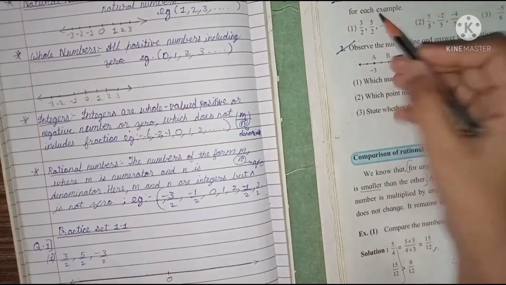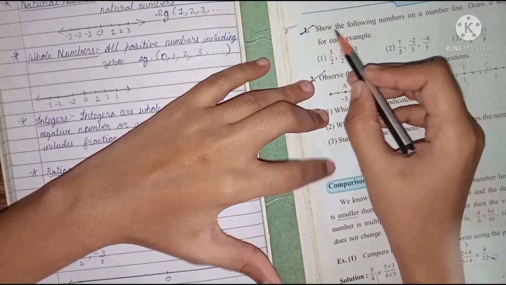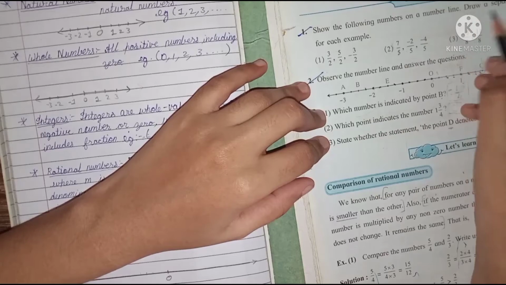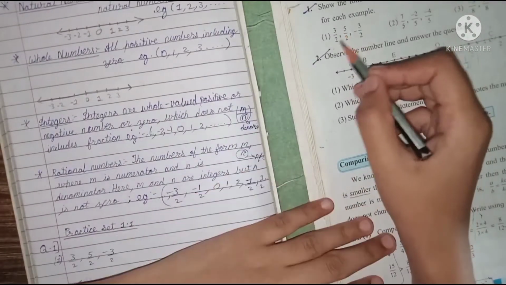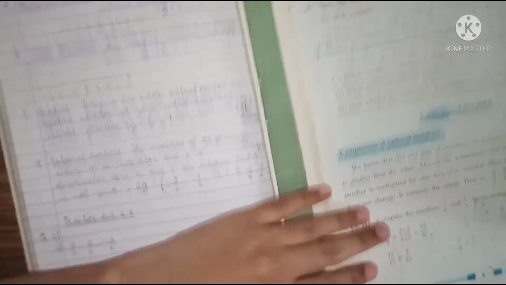Now, moving on to Practice Set 1.1, what is the first question asking? Show the following numbers on the number line. Draw a separate number line for each example. Question number 1: 3 upon 2, 5 upon 2, minus 3 upon 2.